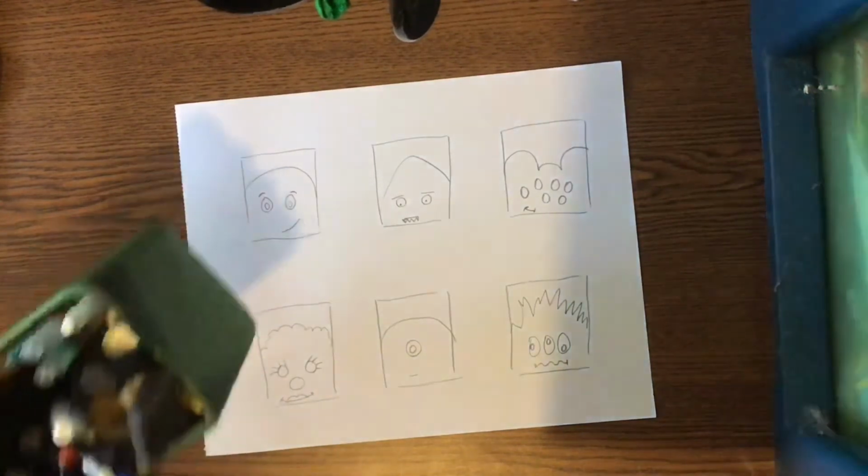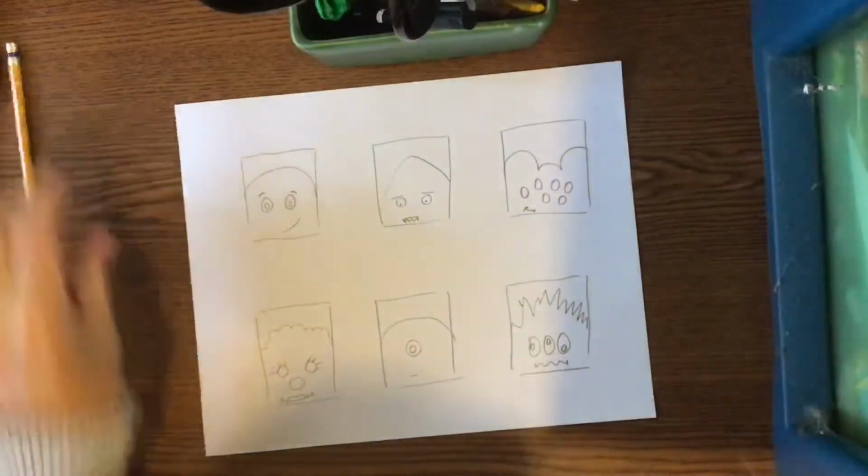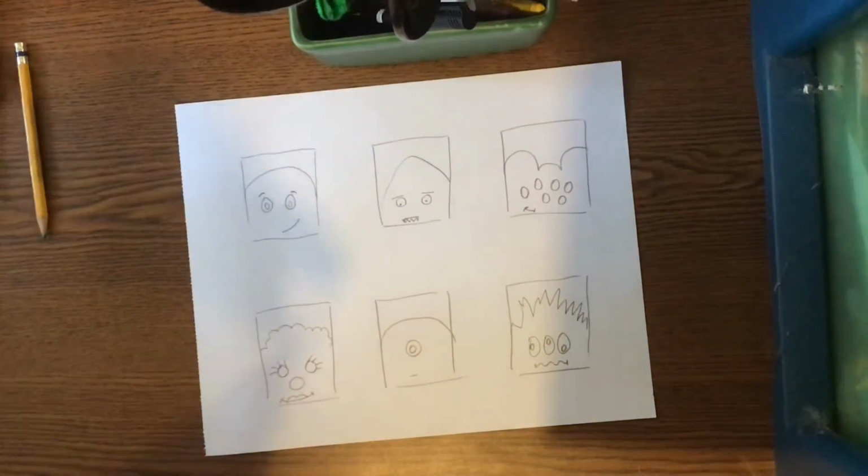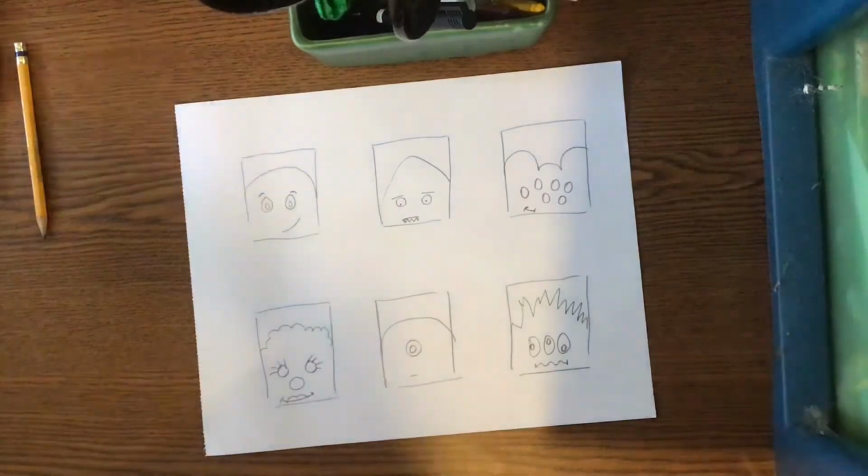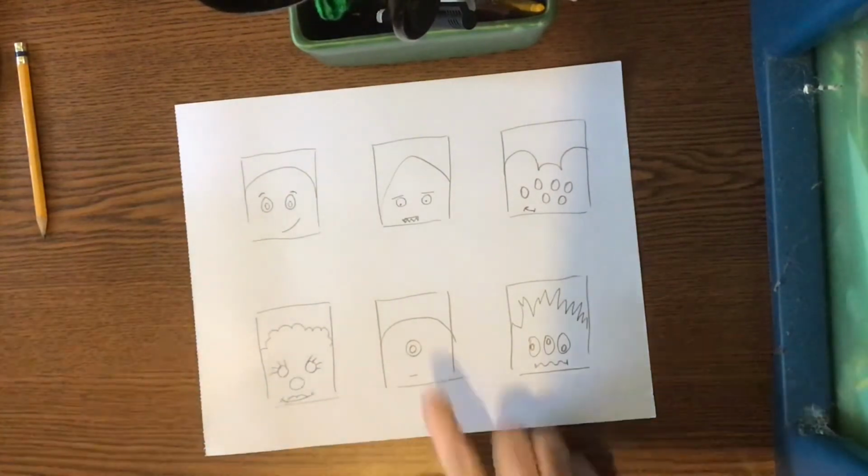So I'm taking out my colored pencils. Got my colored pencils up there. I got some pens in there too. You can use your colored pencils today. You can use your colored pens, your big pencils. You can do 1 monster.